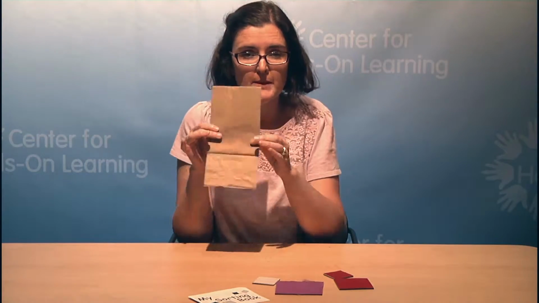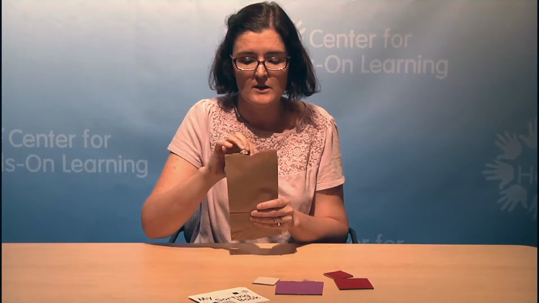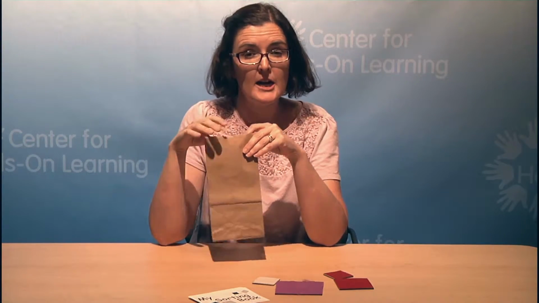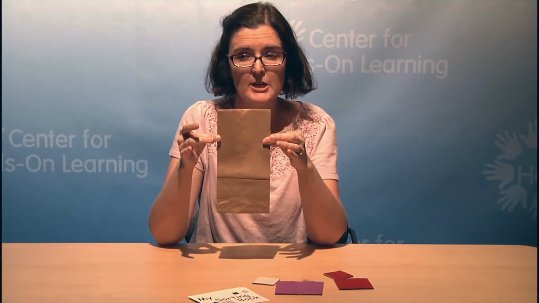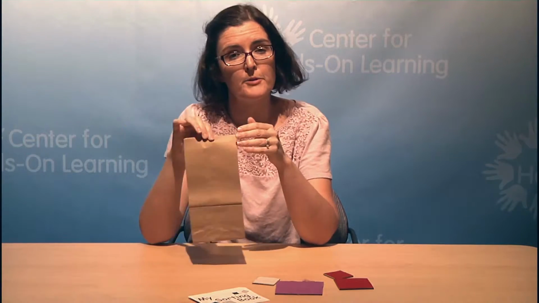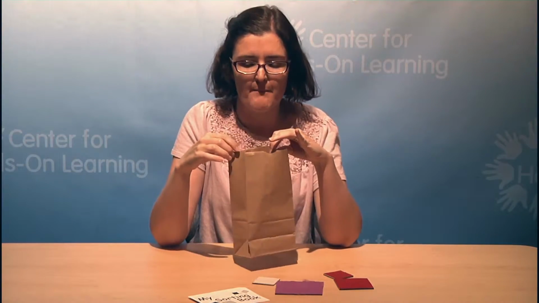Students will be asked to divide into pairs. I always like to make those pairs on my own, so it cuts down on a lot of wasted time. One partner is going to be the bag holder, and the other person is going to be the feeler. The bag holder is going to go around the room and find an object to hide inside their bag. And kids in my class love to hide things inside that bag.